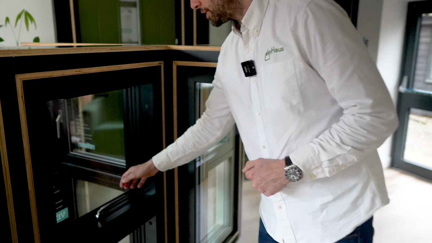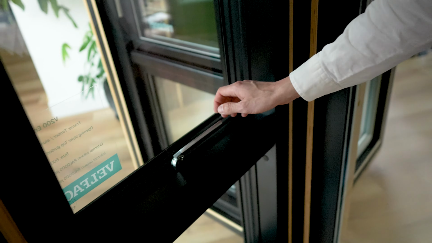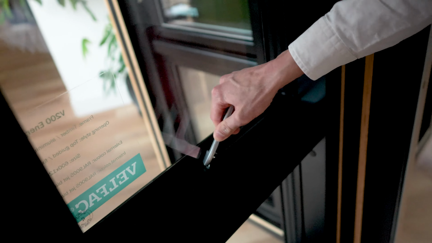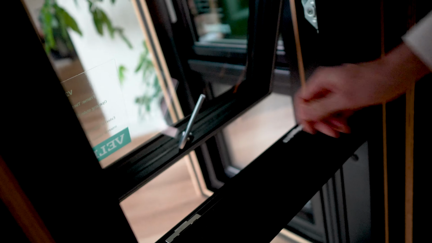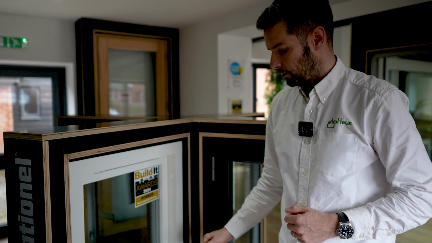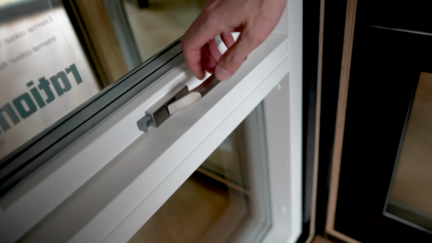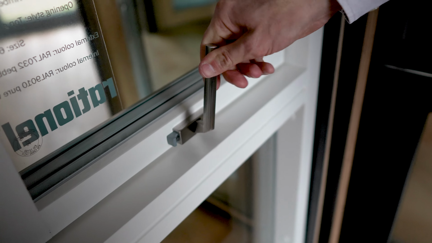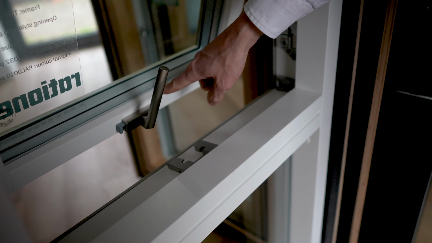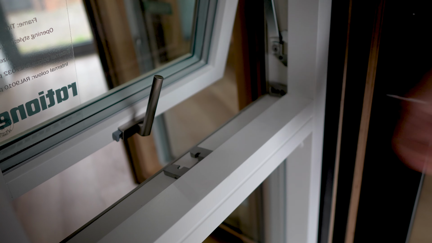The Velfac window handle is quite unique because the sash is in front of the frame, so the handle has to be a bit lower than usual, and it's a satin anodised finish. The Rationel window handle is a slightly shinier finish and operates in a similar way, but it's attached to the sash in a more traditional manner.